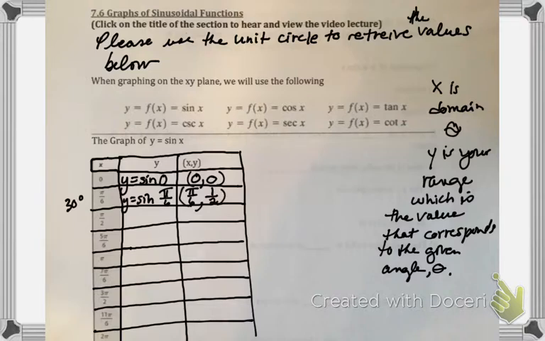All right, moving on. Pi over 2. Y equals sine at pi over 2. The value of sine at pi over 2 is 1. So I get the coordinate point pi over 2, comma 1. 5 pi over 6. This is a 30-degree angle that's in quadrant 2. In quadrant 2, sine is positive.